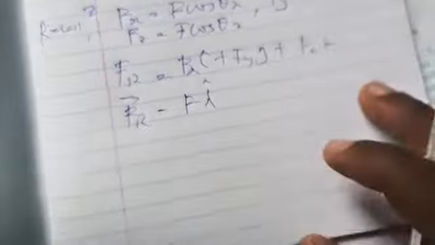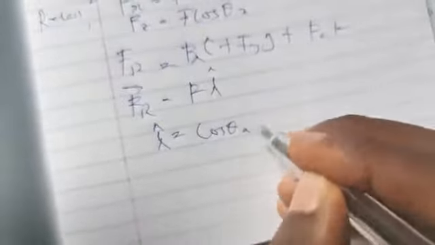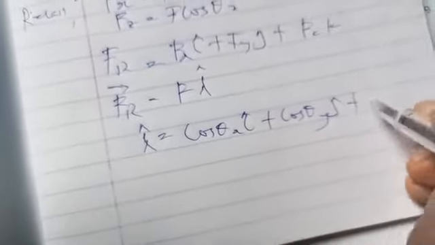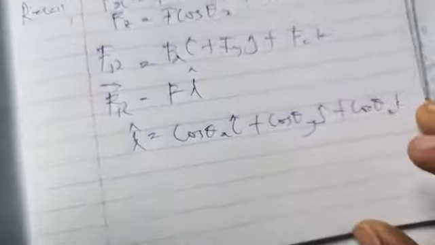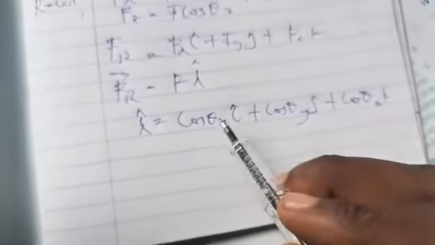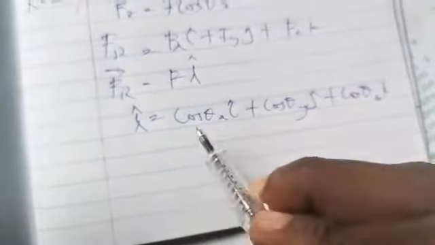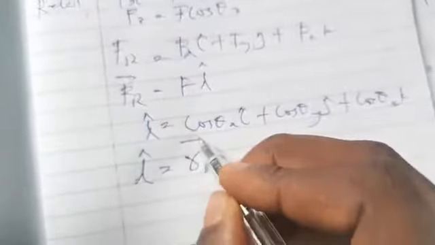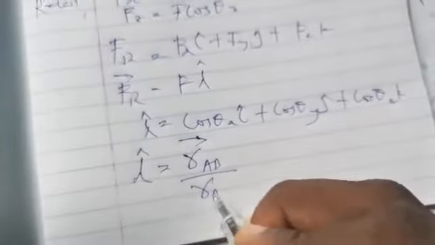Okay, so we obtained earlier that the unit vector lambda is simply cos theta x in the i plus cos theta y in j plus cos theta z in the k. But whereas we don't have these angles theta x, theta y, and theta z, that means the unit vector has to be in terms of position. So in terms of position, we now have vector AB, okay, all over the magnitude of vector AB.